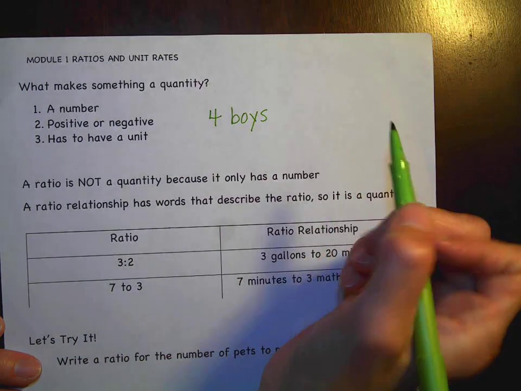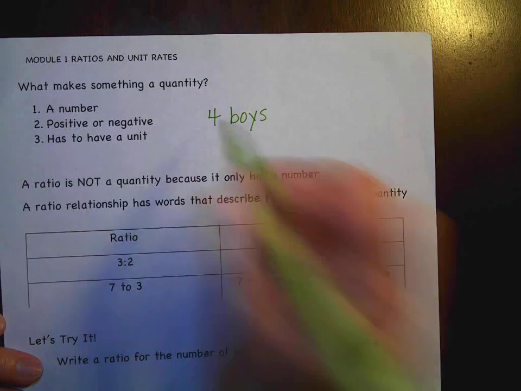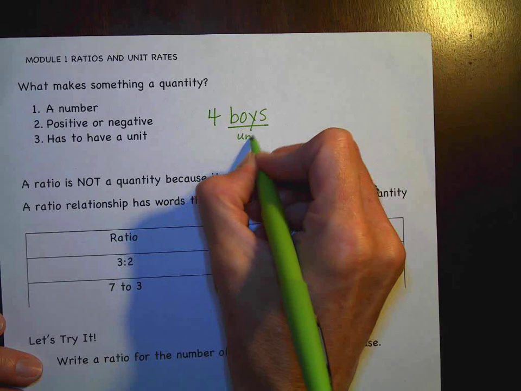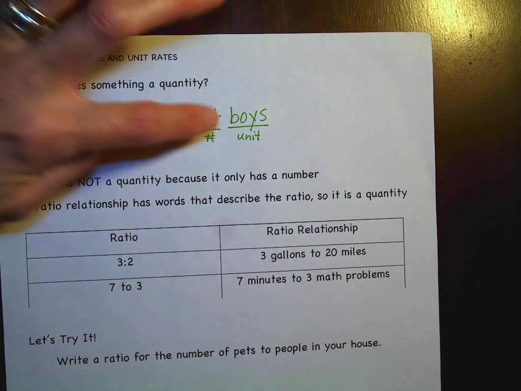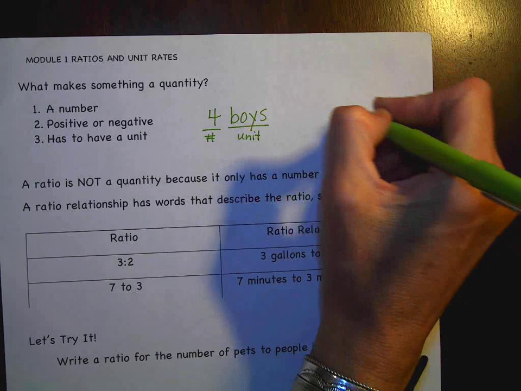So the question is, is this a quantity? And you would have to say yes, because it has a number. There's the number right there. The number is positive, and it has a unit. So this is the unit. These are units, right? This is the number. Okay? So this right here would be considered a quantity. Okay? Then we need to talk about a ratio is not a quantity because it only has a number.